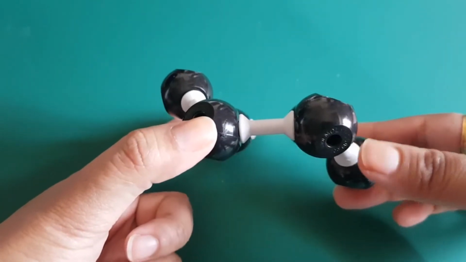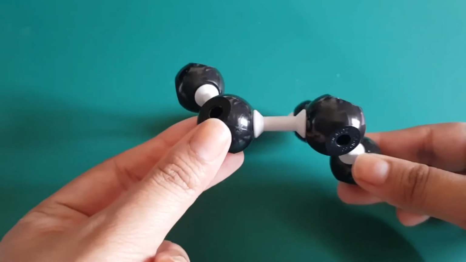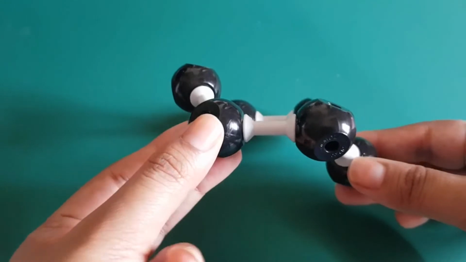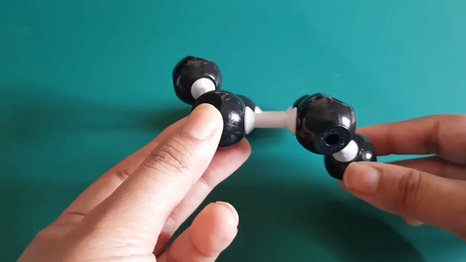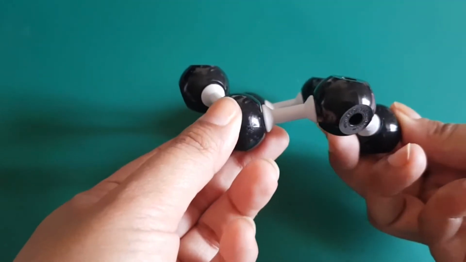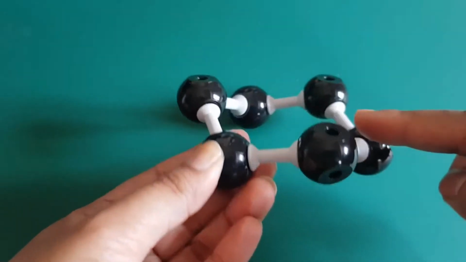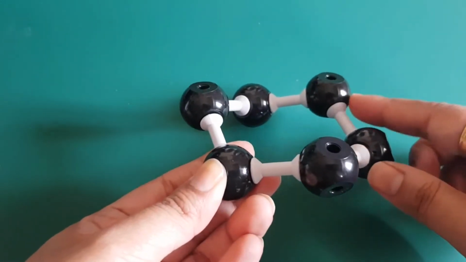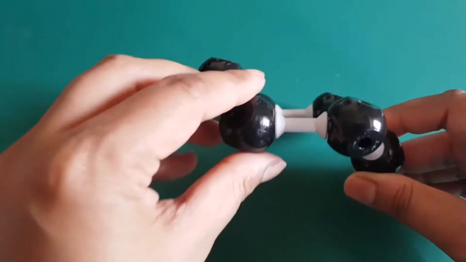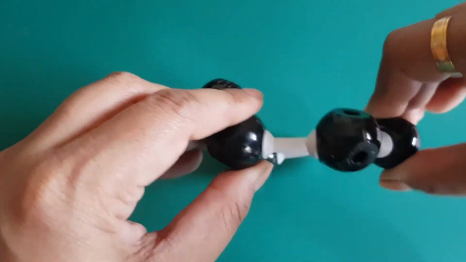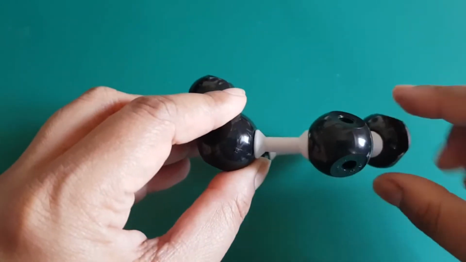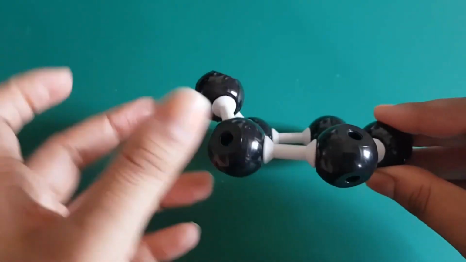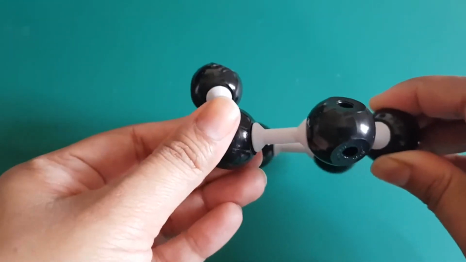Whenever this kind of situation arises, it induces a torsional strain in the molecule. Suppose I rotate these two carbon-carbon single bonds. Rotating these bonds further up brings this carbon in plane with the four other carbon atoms.